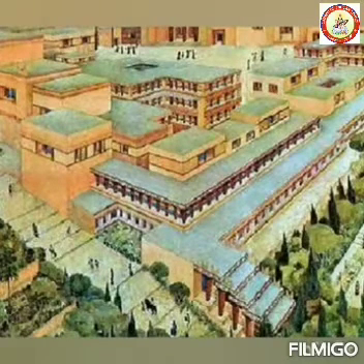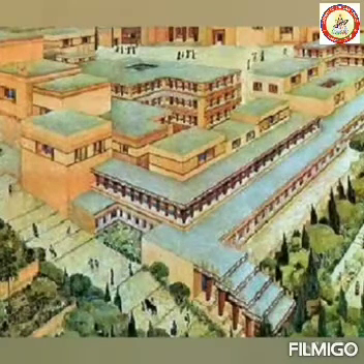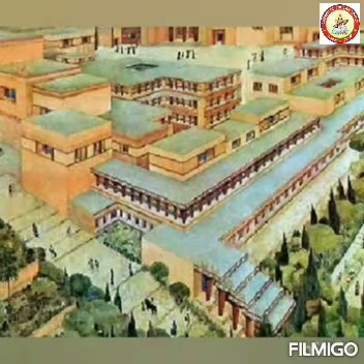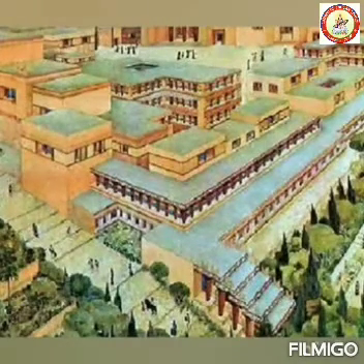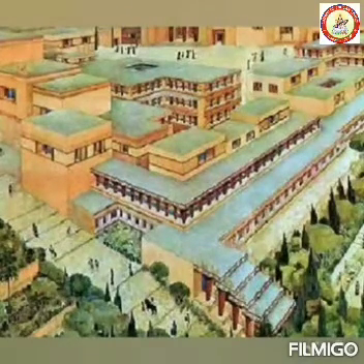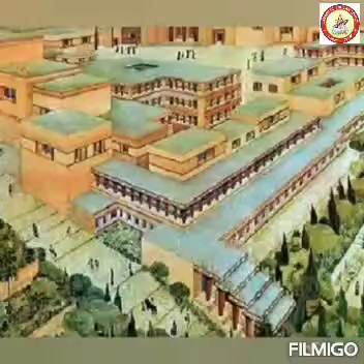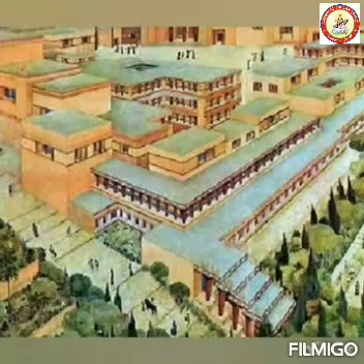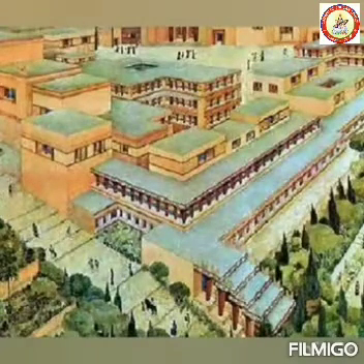Now, moving towards Dholavira. Dholavira is divided into three parts. First, citadel fort, second, upper town, third, lower town. The main speciality of Dholavira town is rainwater harvesting system and stadium.